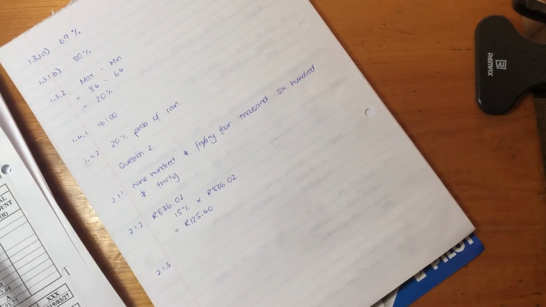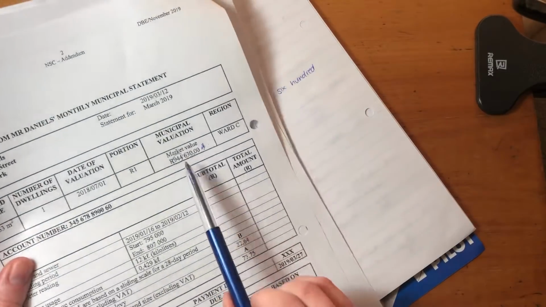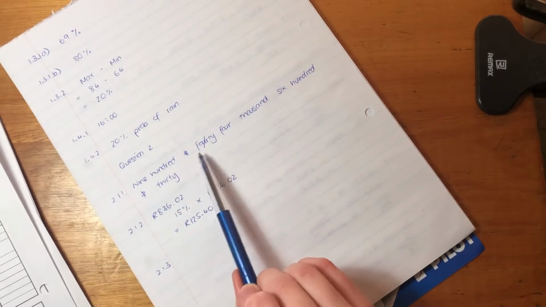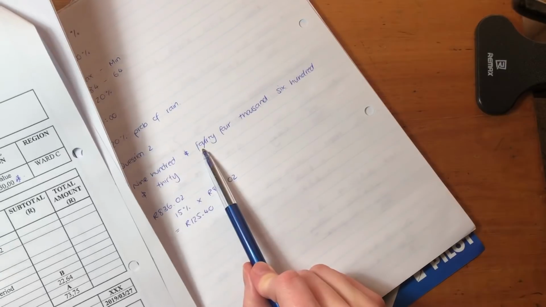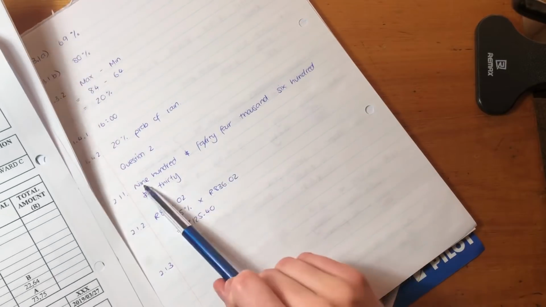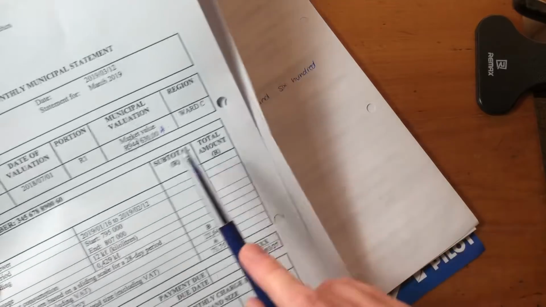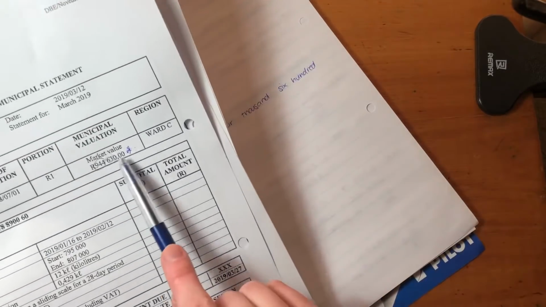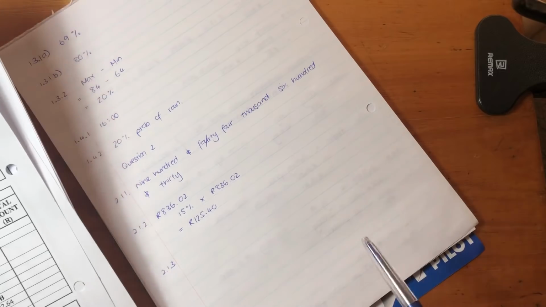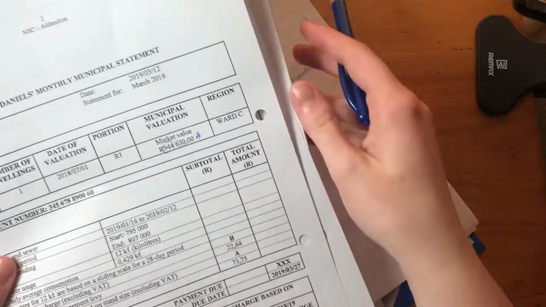So we know that this is 944,630. So it would be 944, I didn't know how to spell 40, my bad, but I corrected it, 944,000, 630. That's how you write it. Okay, perfect. So that's that one done.